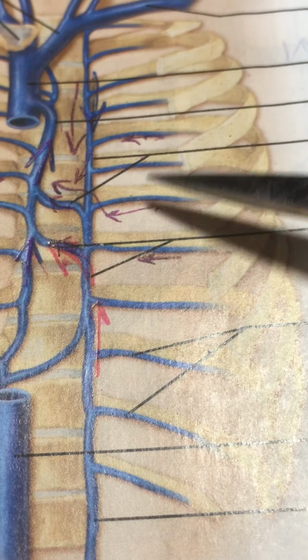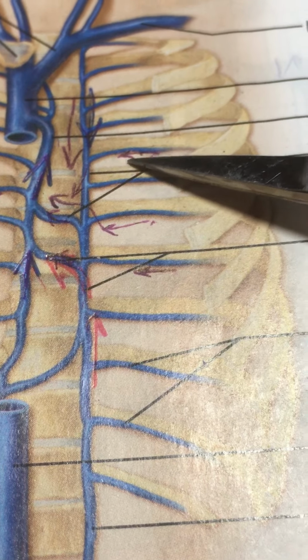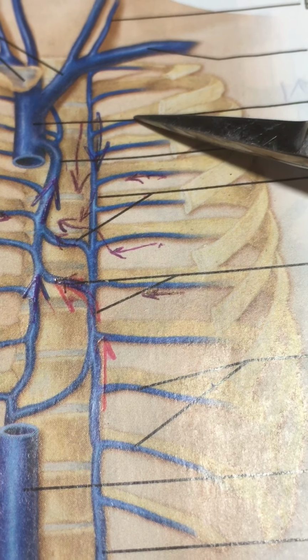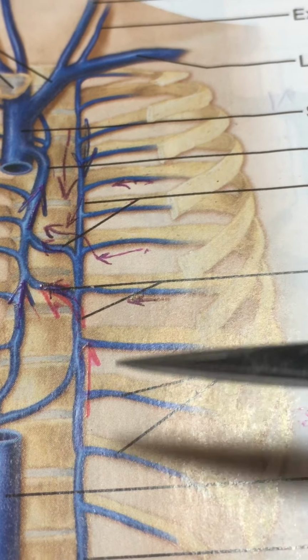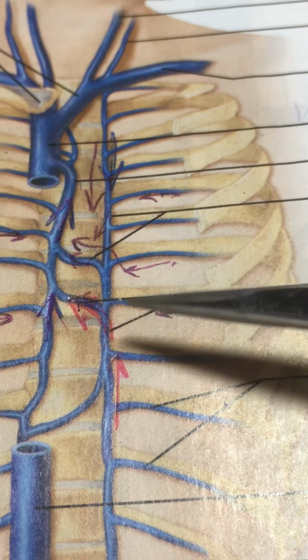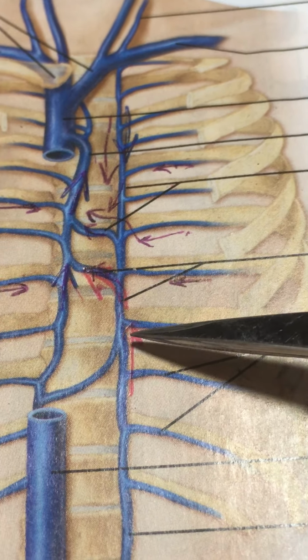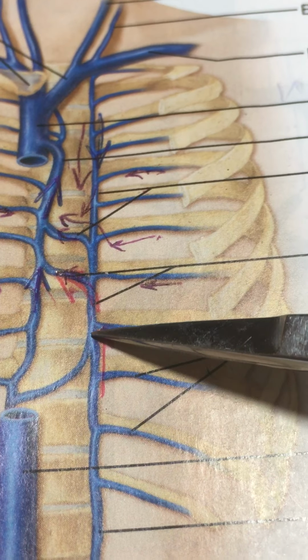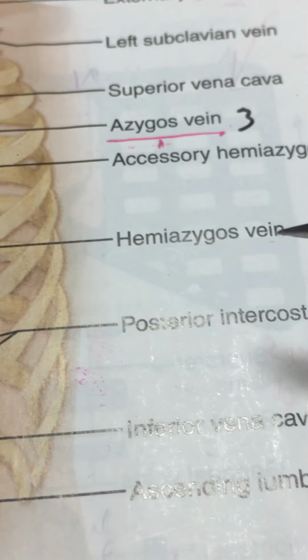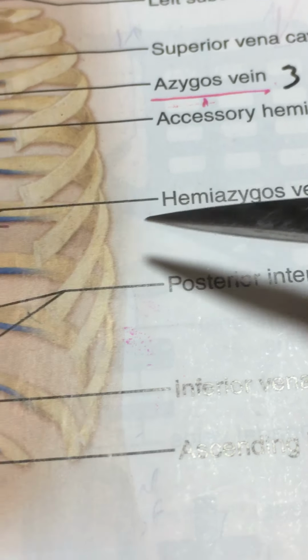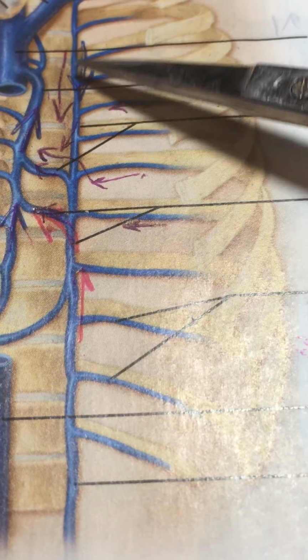Over here on the left side, we also have posterior intercostal veins that are in the subcostal groove of each rib, and they're flowing into differently named veins right here. This is called the hemiazygos. And then up here, flowing down this way, we have something called the accessory hemiazygos.